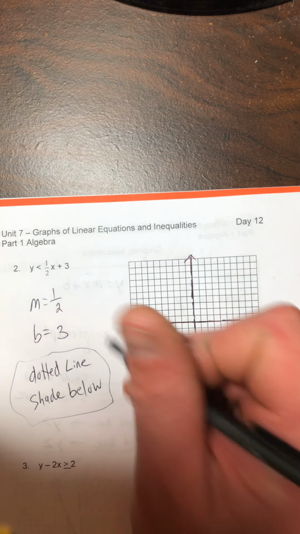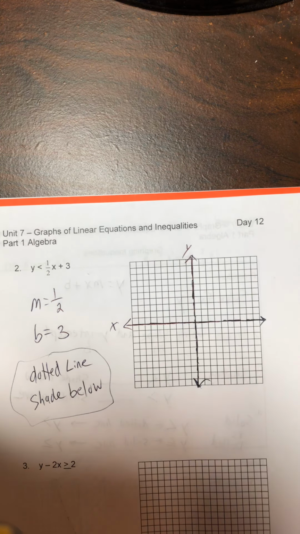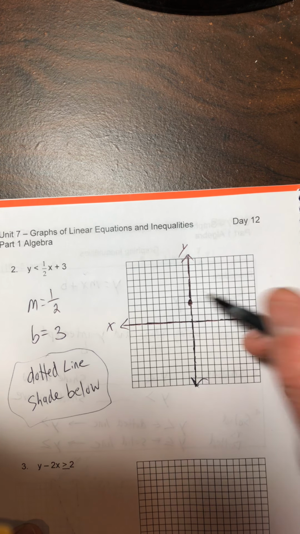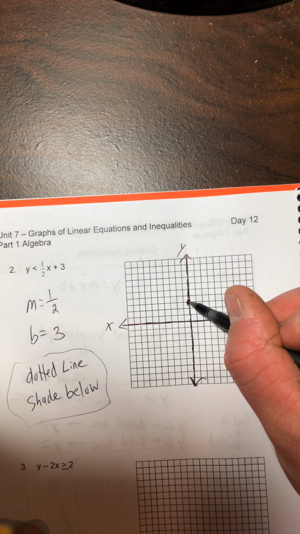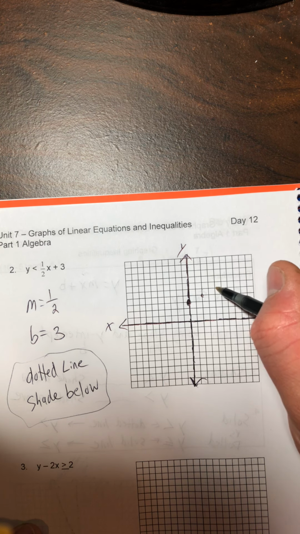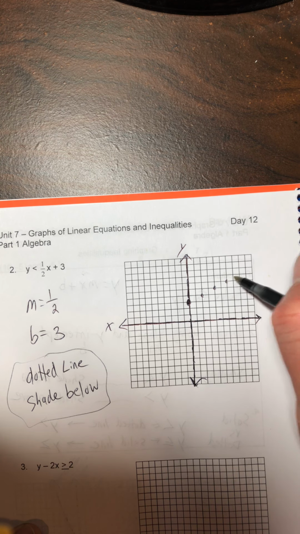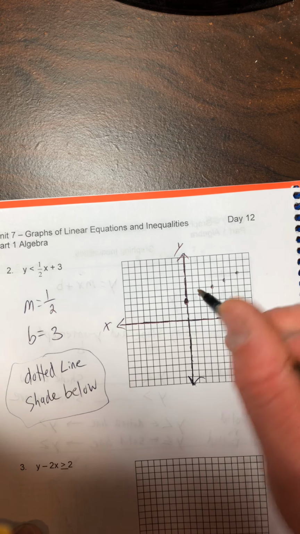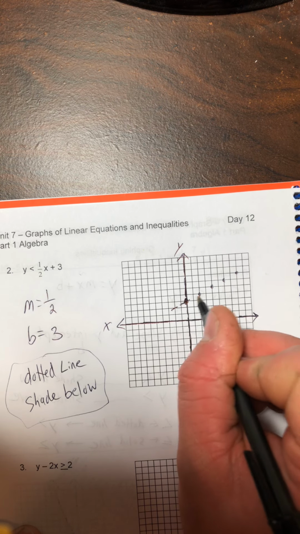That's your first point. Hopefully you're labeling. You got it labeled. Y-intercept. Rise over run is your slope, so up 1/2, up 1/2. Again, you can keep following that same pattern, up 1/2 a few times. This is a dotted line though, or a dashed line, so don't connect the whole thing.